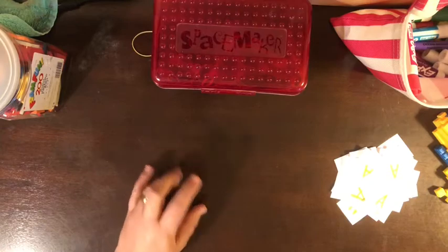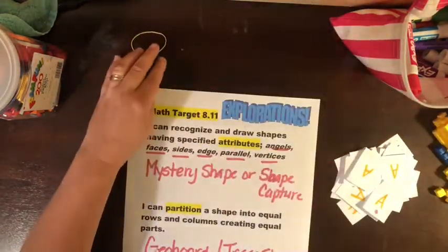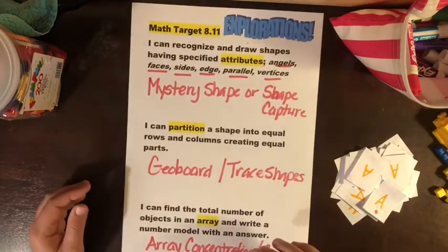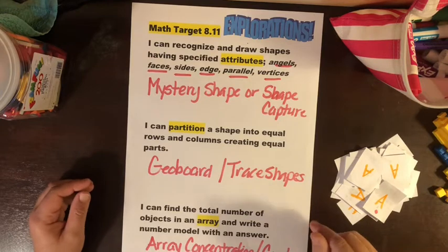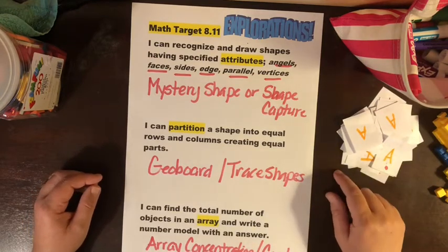Another game that you can play, Miss Foster's put it on RenWeb, is Candy Shop. You can play that game. It's a short game, so you probably want to play a couple of rounds of that one just to make sure that you're understanding and seeing the array with the number model.